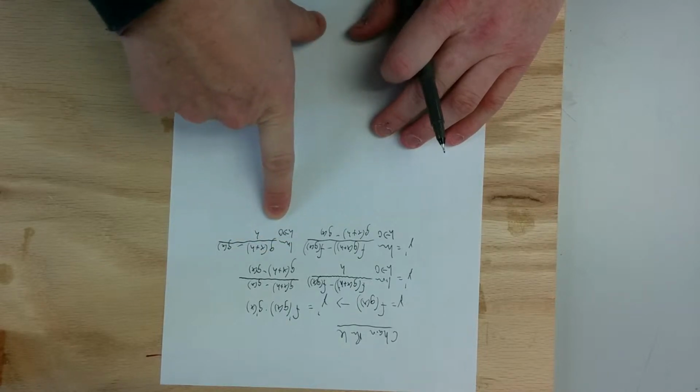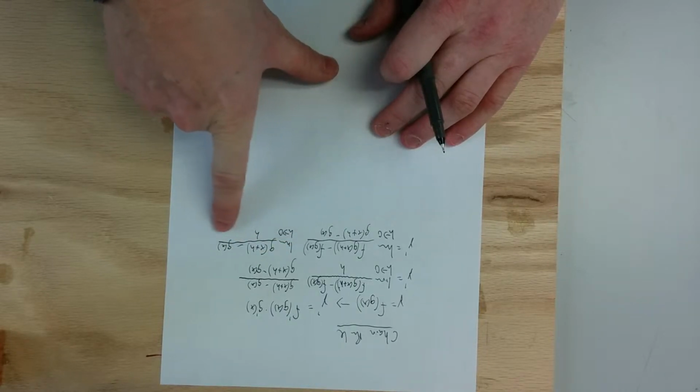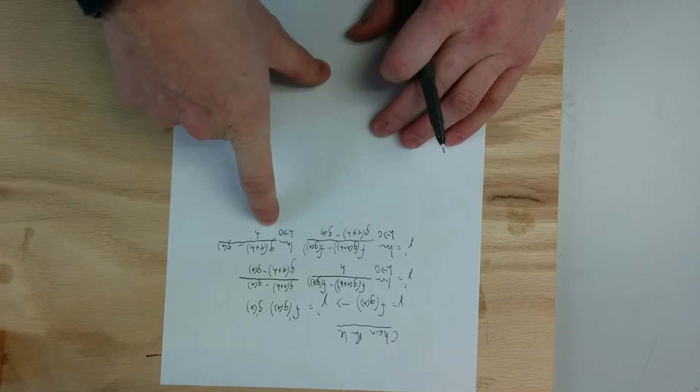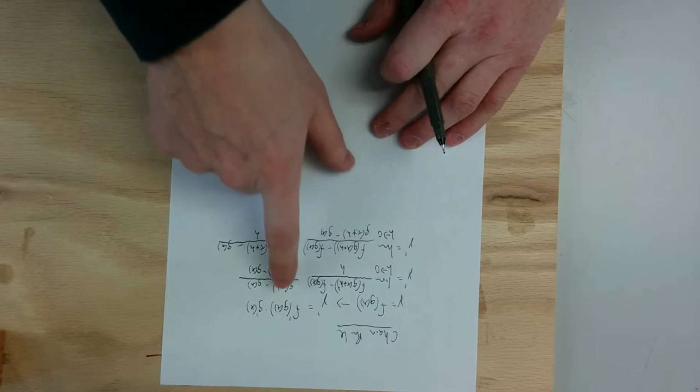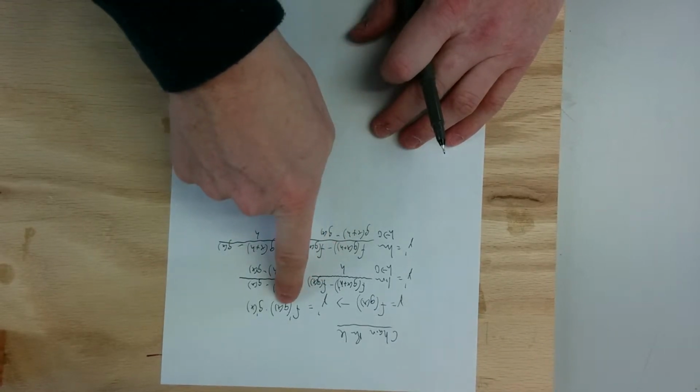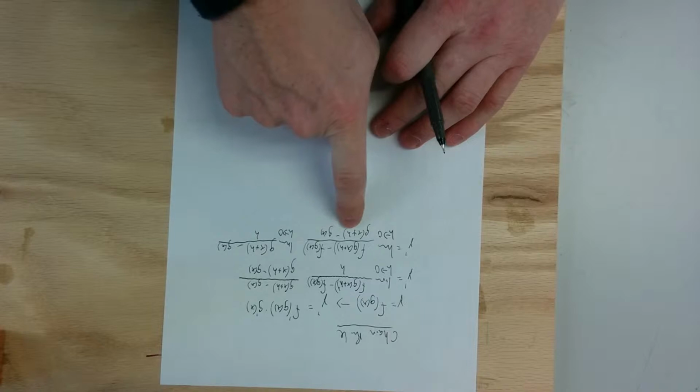Now that's going to give us our first thing right here. We'll notice that the limit as h goes to 0 of g of x plus h minus g of x over h, that's g prime. So we're already part of the way there. The trick is getting this to equal that. So that's the trick right now.